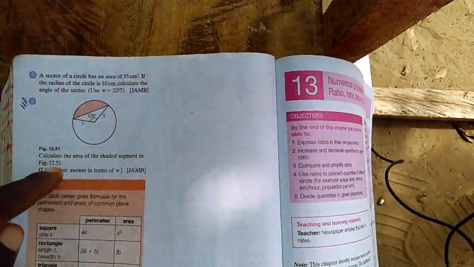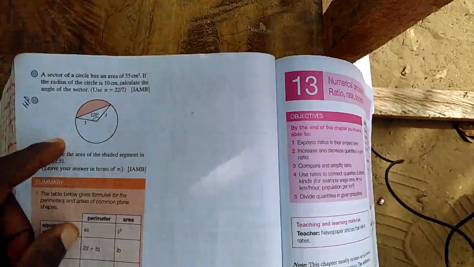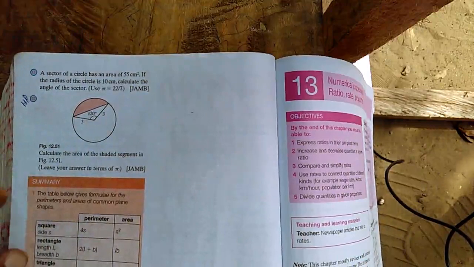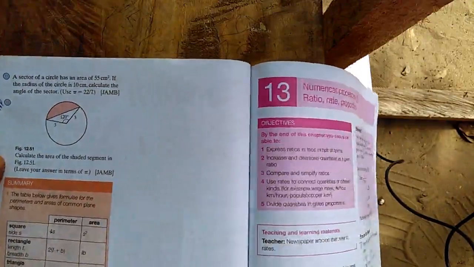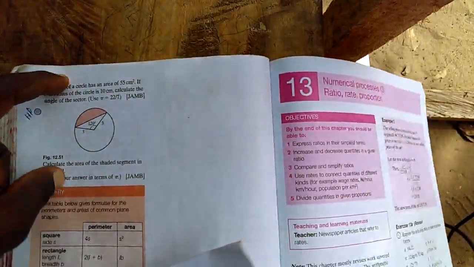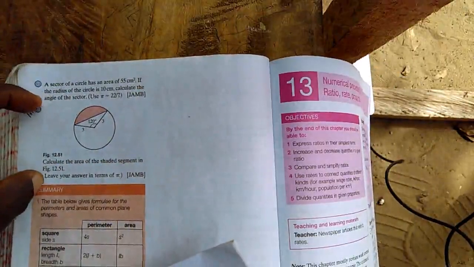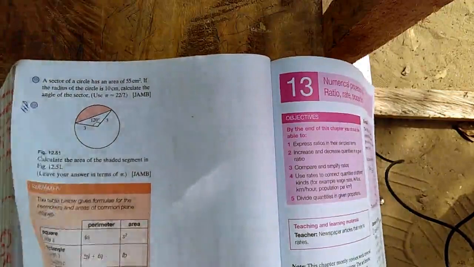This particular question is on sector. You have to find the area of a segment of the circle. So you get the area of the sector, then get the area of the segment. But as we normally do here, we will not solve the question. We'll solve a similar question. With the understanding of what we have solved, the student will then be able to solve his own problem.